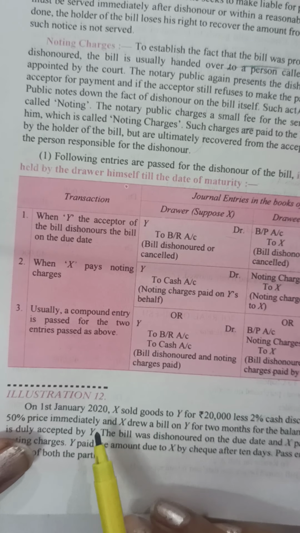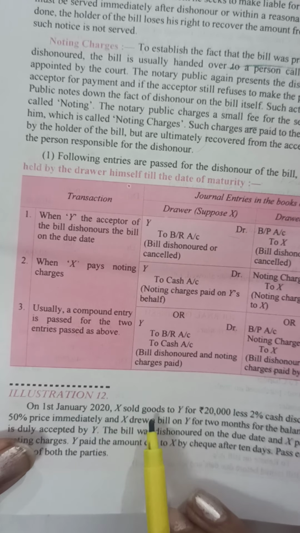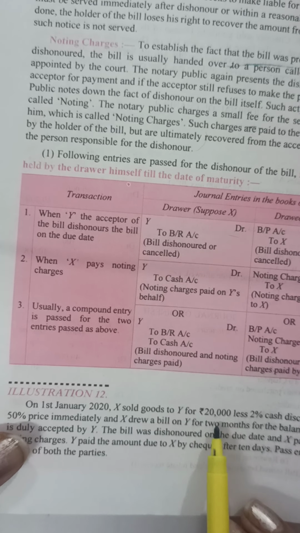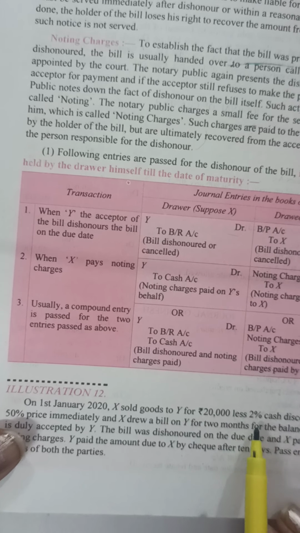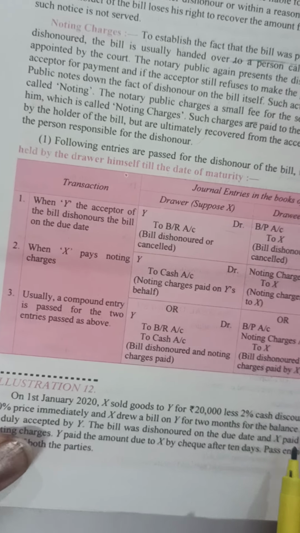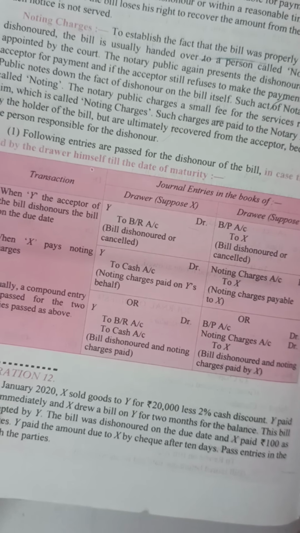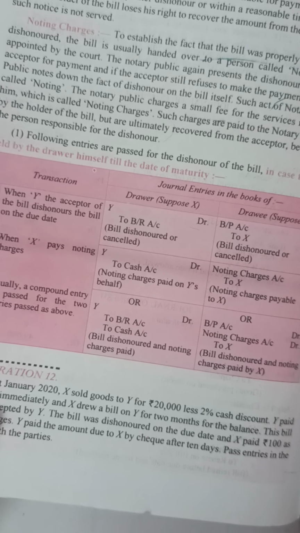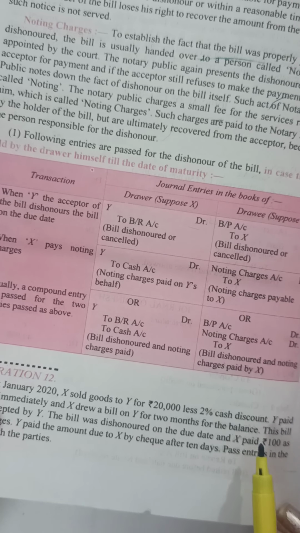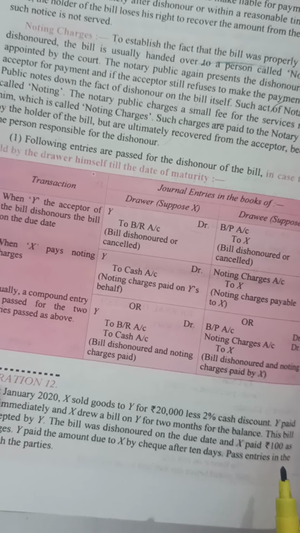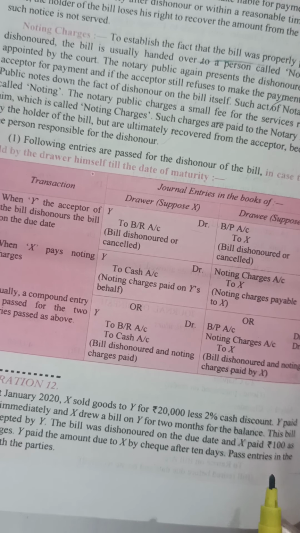On 1st Jan 2020, X sold goods to Y for rupees 20,000 less 2% cash discount. It is cash discount. Remember what is cash discount? A discount paid to encourage cash payment. The motive is to encourage receiving of cash earliest.